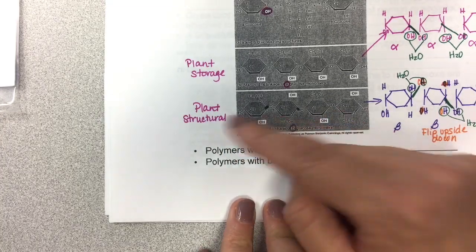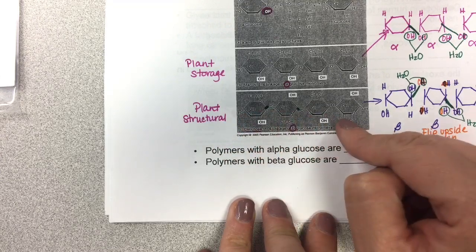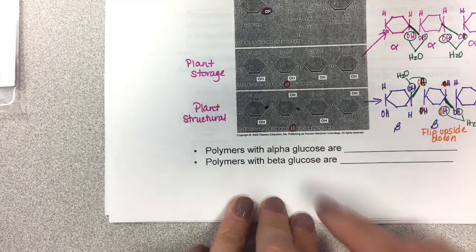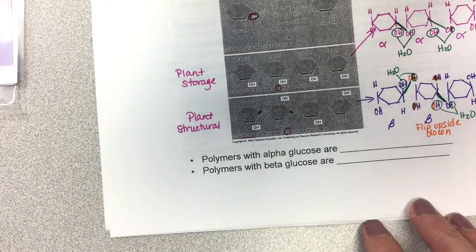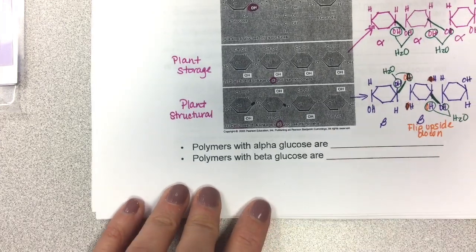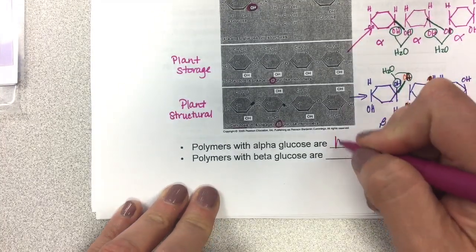We'll see that in just a second, and that's why it's used for structure. And it's just because of the monomers that are used and the way that they have to flip and so on. So polymers with alpha glucoses, and the shape of those, let me get my carbohydrate color here, are helical.